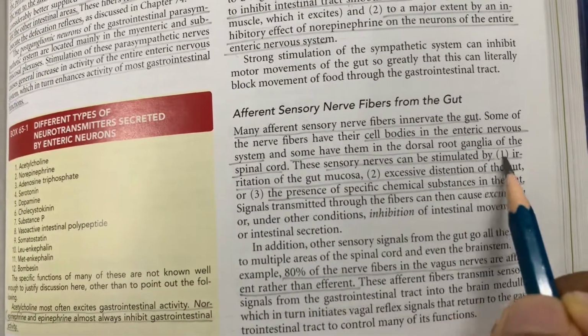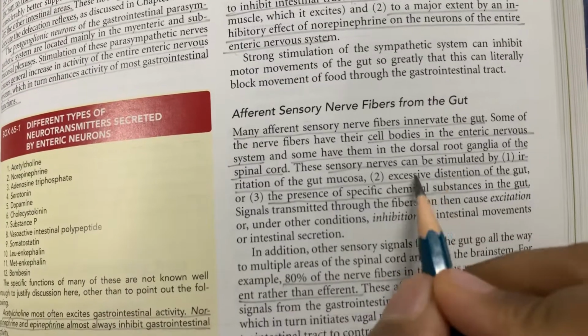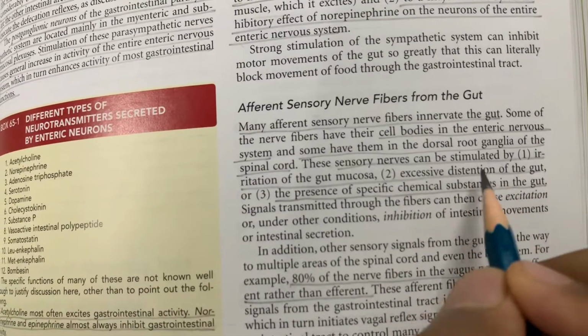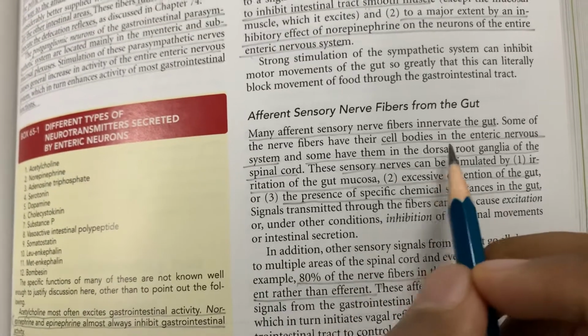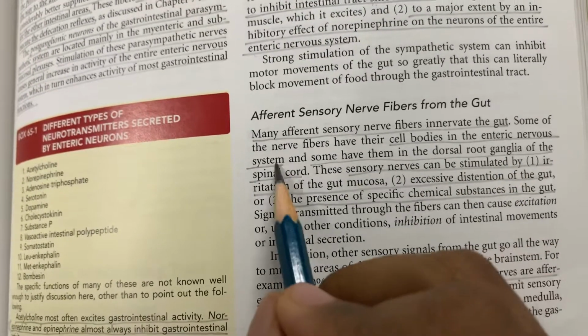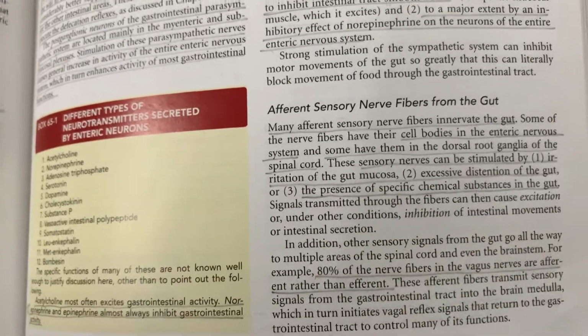So these sensory nerves can be stimulated by excessive distension of the gut or irritation of the mucosa or presence of chemical substances in the gut, okay? So they have their cell bodies in the enteric nervous system and some also in the dorsal root ganglia of the spinal cord.